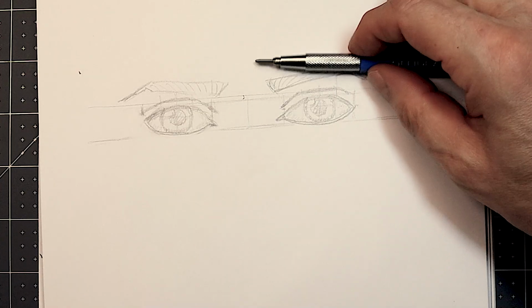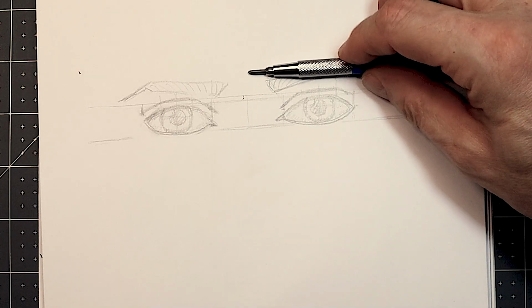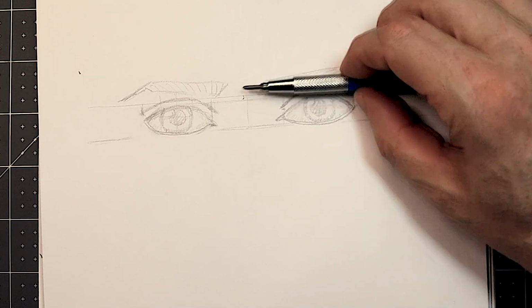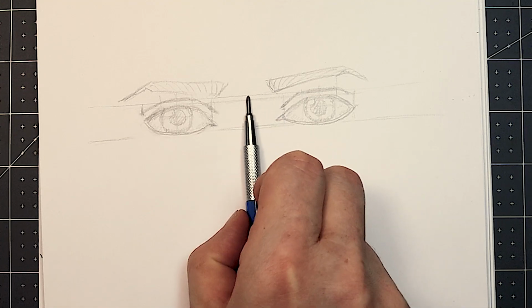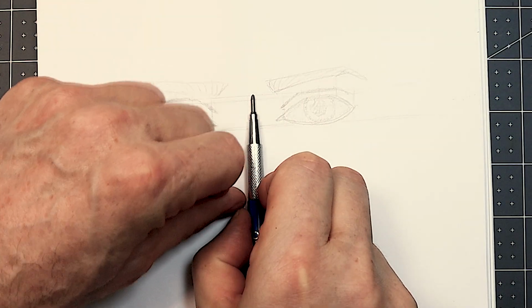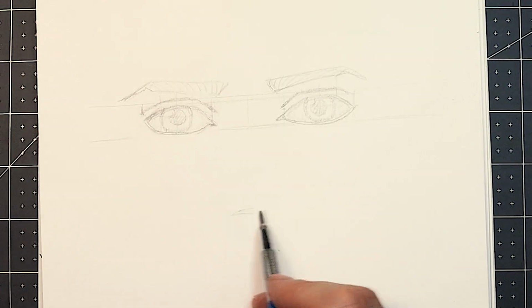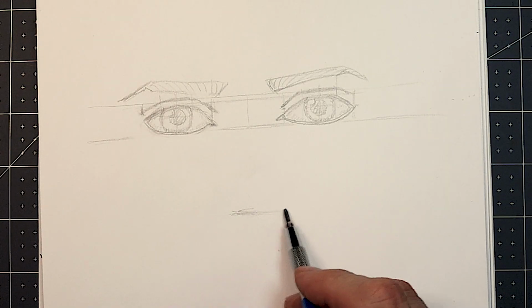So from the outside edge of the eyebrow to the middle between the eyes is about the height of a nose if we start at the bottom of the eyebrow. So if I go from here to here, then we get pretty much the bottom of the nose.